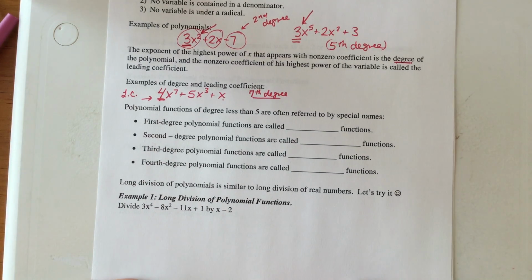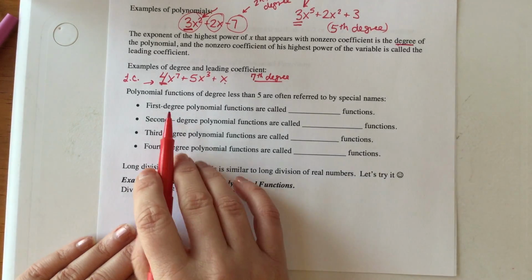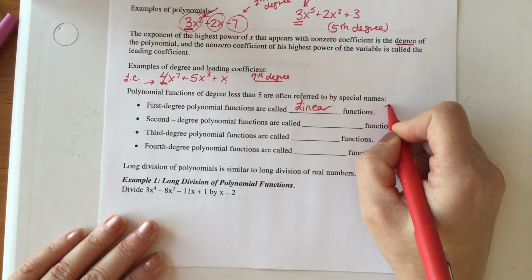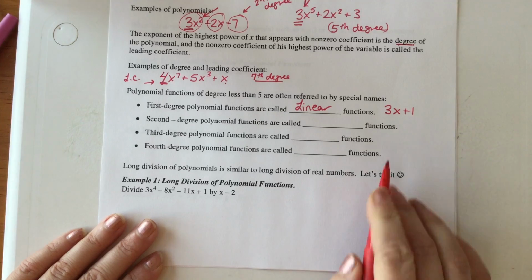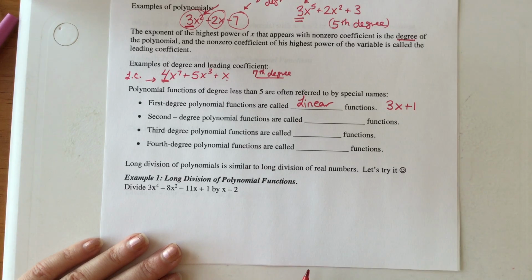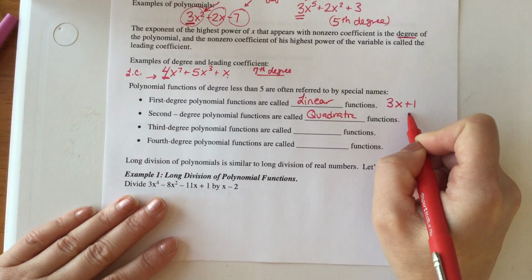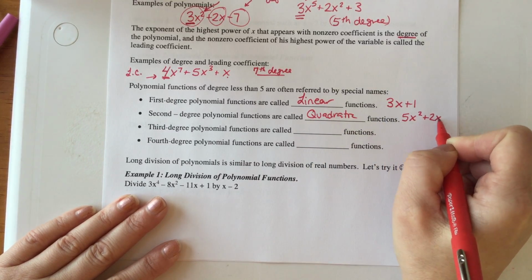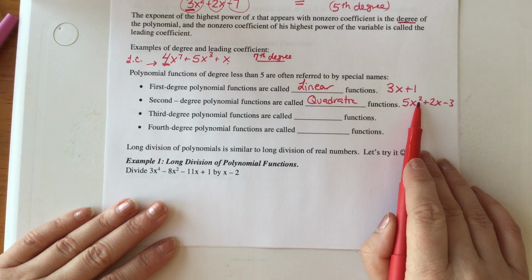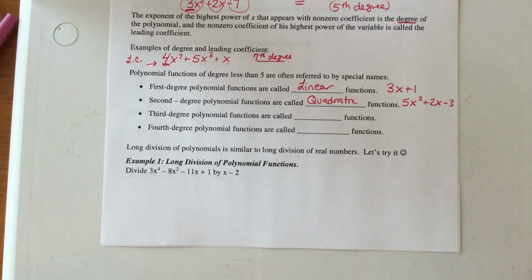Okay. Polynomial functions that have a degree less than 5 actually have specific names. If you have a first degree polynomial, that is a linear function. That would be something like 3x plus 1. If you graph that, it's a line. It's a first degree polynomial because the highest exponent would be a 1. Second degree polynomials are quadratic. So if I have 5x squared plus 2x minus 3, this would be a parabola. It is a second degree because the highest exponent is a 2. 5 would be called your leading coefficient.